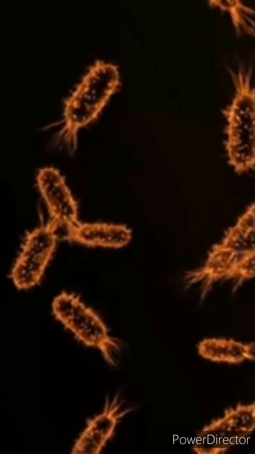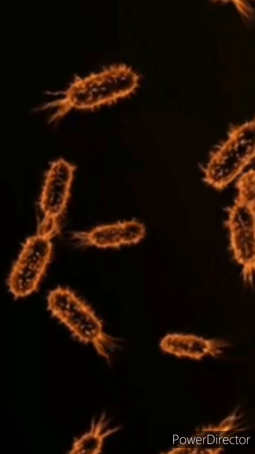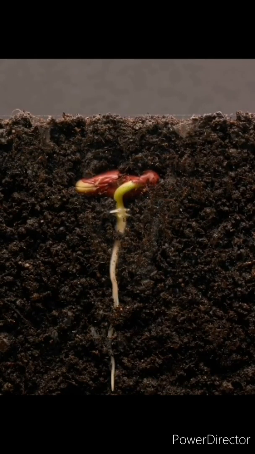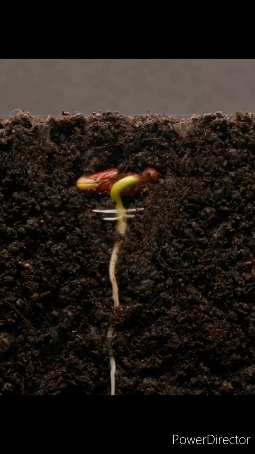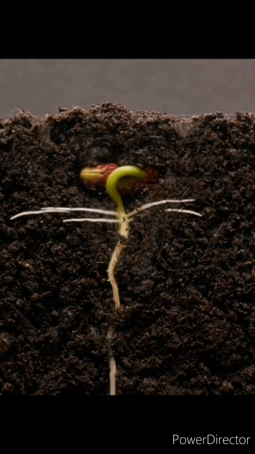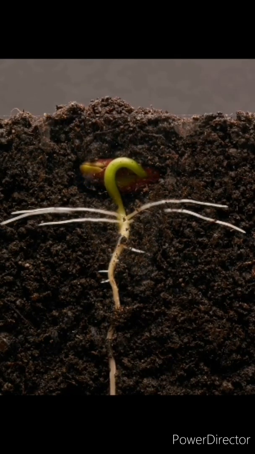There are many different kinds of living things. Some are big and others are very small. Living things carry out all 7 life processes. They grow, feed, breathe, move, reproduce, get rid of waste products, and sense their environment.